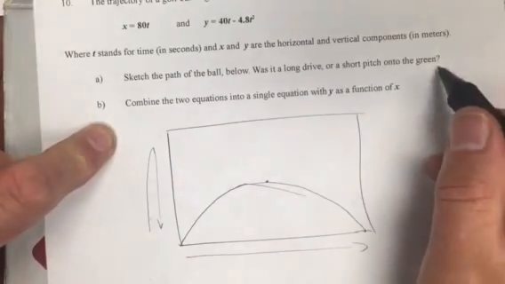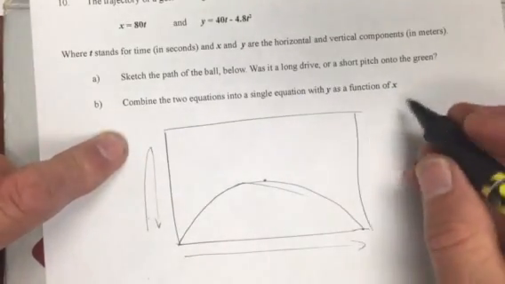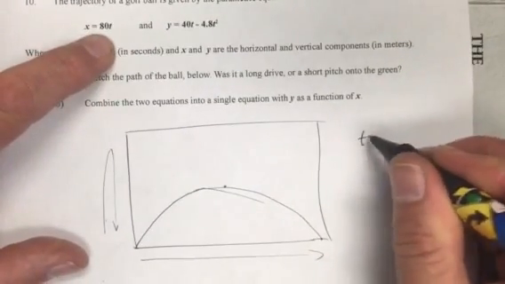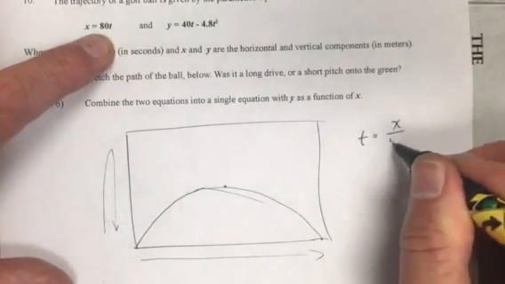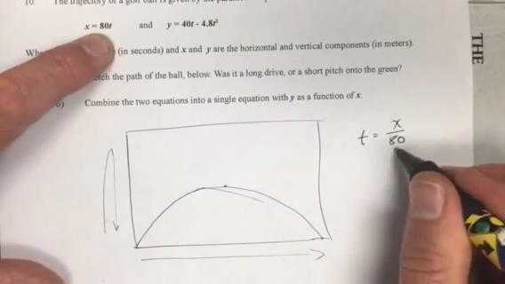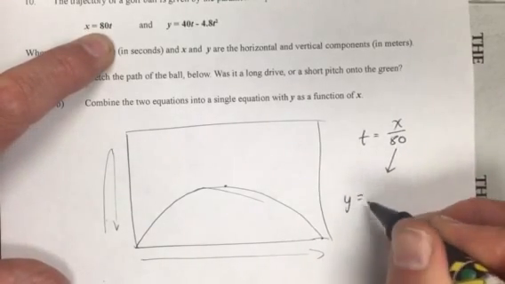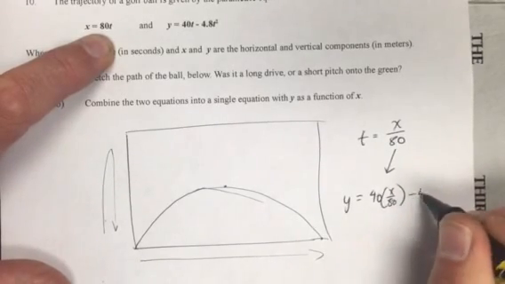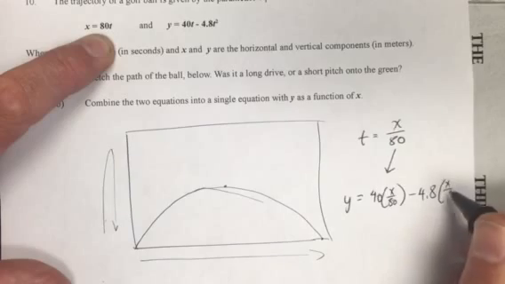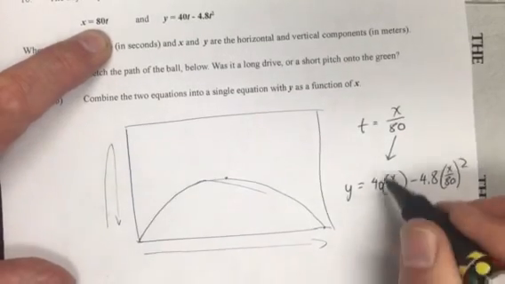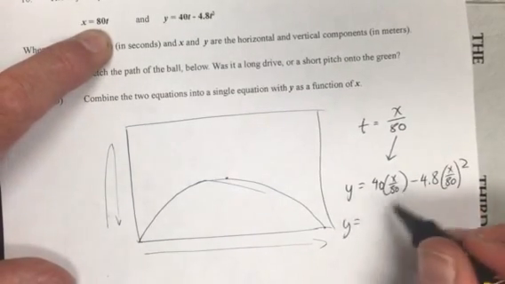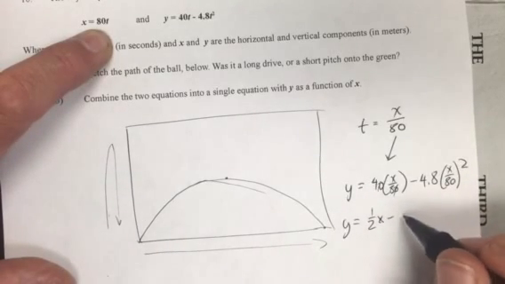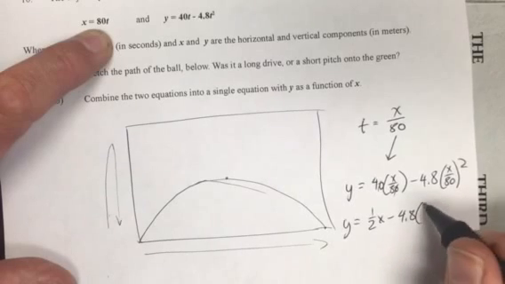Was it a long drive or a short pitch onto the green? Combine the two equations. I'll do this first. If we have x is equal to 80t, then we know that t is equal to x over 80, dividing both sides by 80. And then I can sub that into the other one, so y is equal to 40 times x over 80 minus 4.8, and then x over 80 squared. This one is begging to be simplified, but you really don't have to do a lot of simplifying. 1/2 x minus 4.8, and I'm just going to keep it in this form.